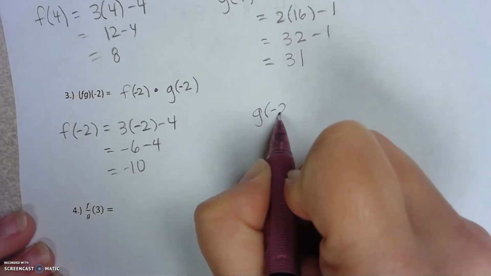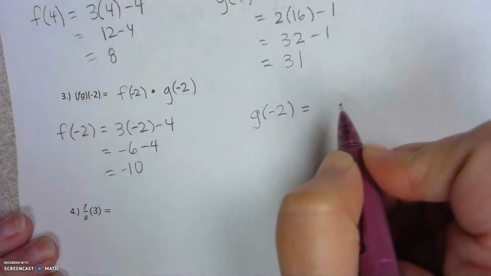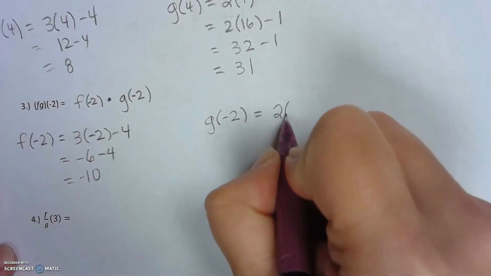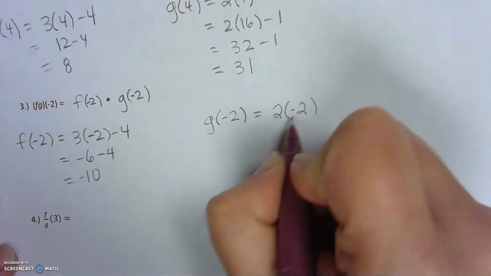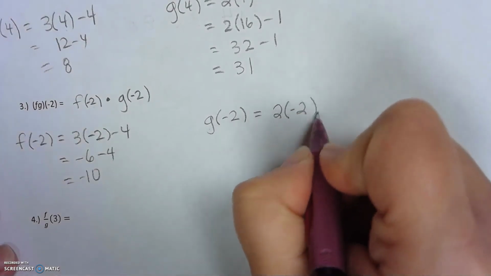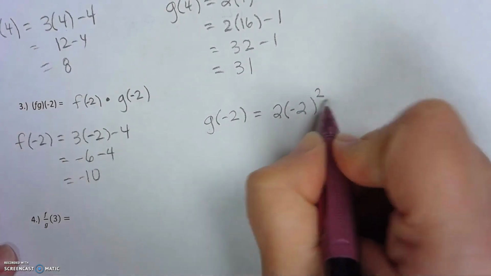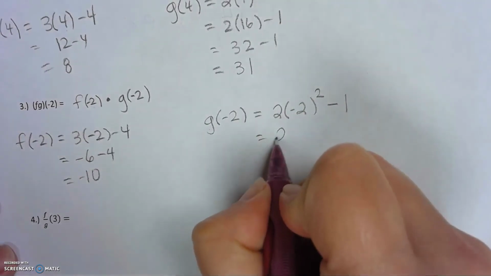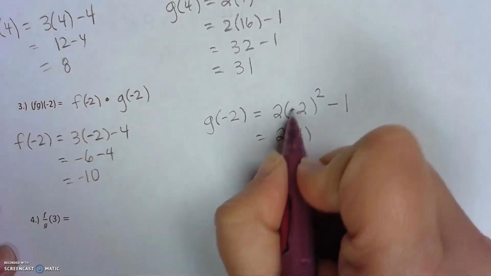Then I'm going to find the value of g of -2. So everywhere there's an x in g, I'm going to plug in a -2. Alright, so right here, make sure if you're putting this in your calculator that you get this -2 in parentheses before you square it. To make sure you're getting the correct value out.